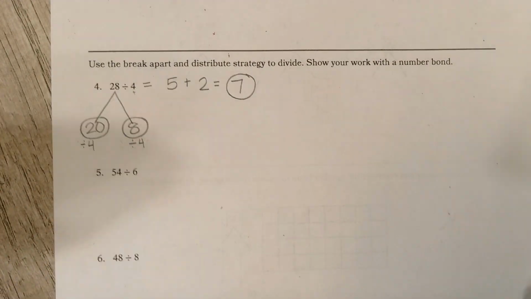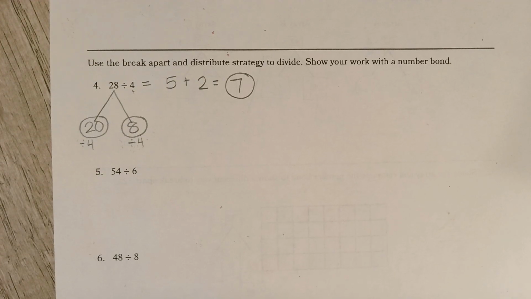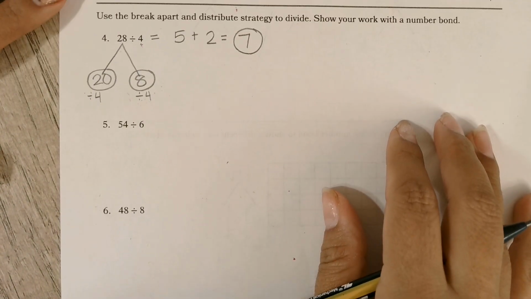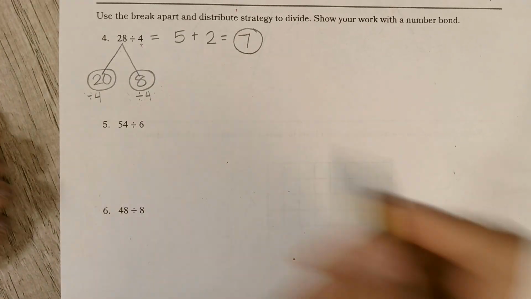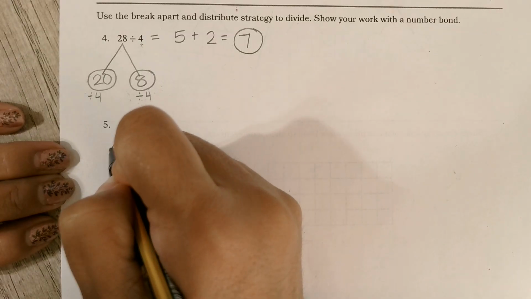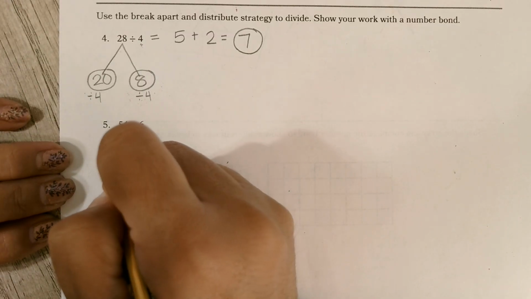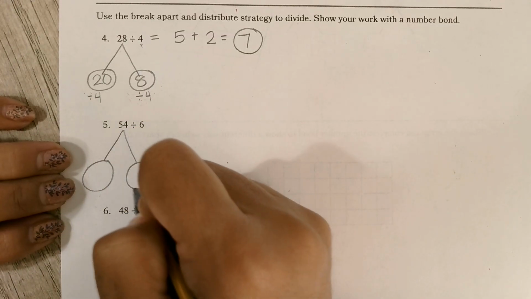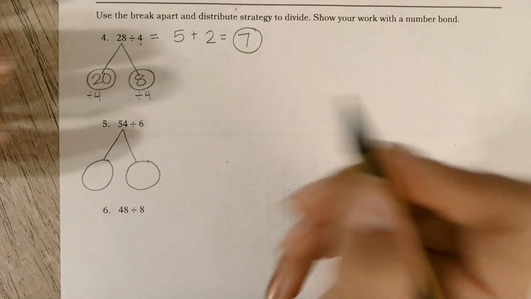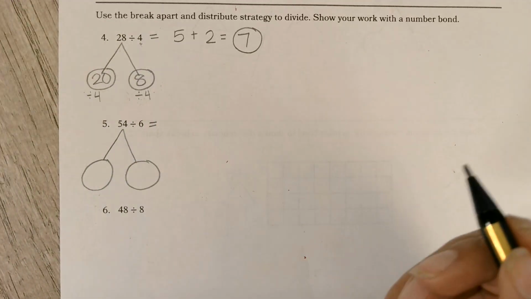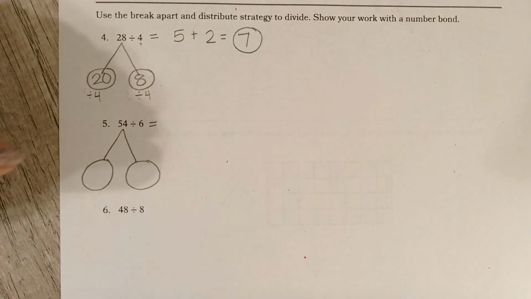Okay, I know it might be a little tricky right now, and that's okay. So let's try another one. Oh my goodness, this is a big number. So we're going to do 54. We're going to break it up here and get it started. Right? Now, remember how I said let's think about our friendly number here.